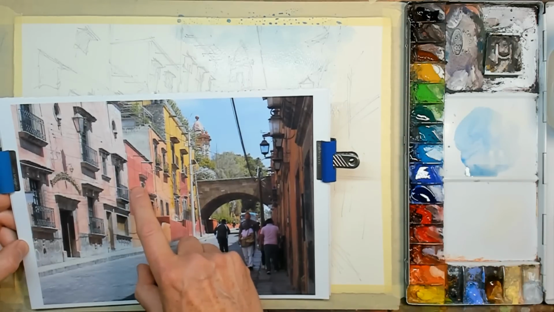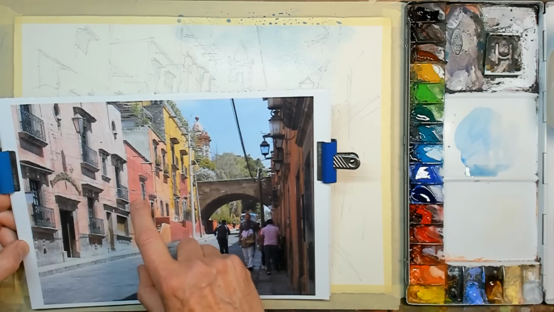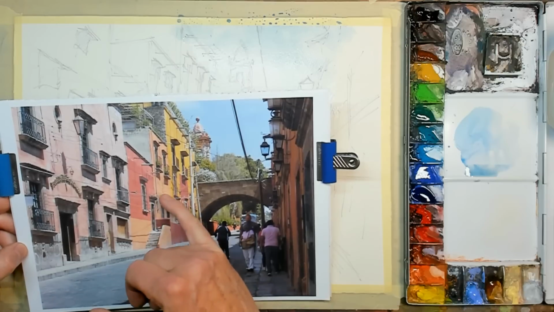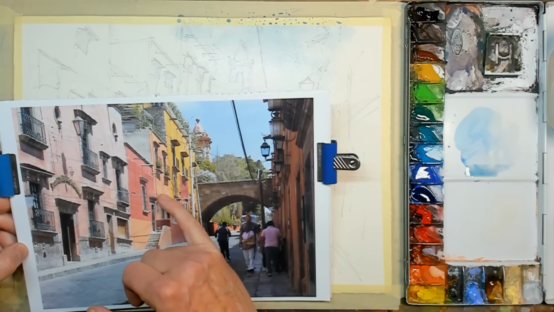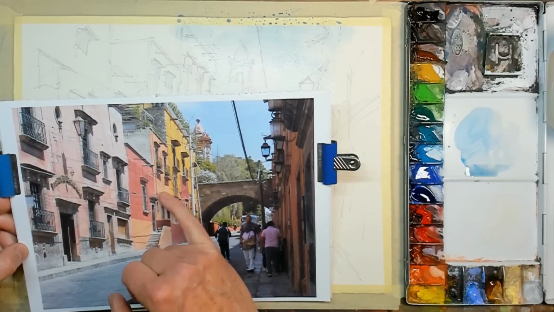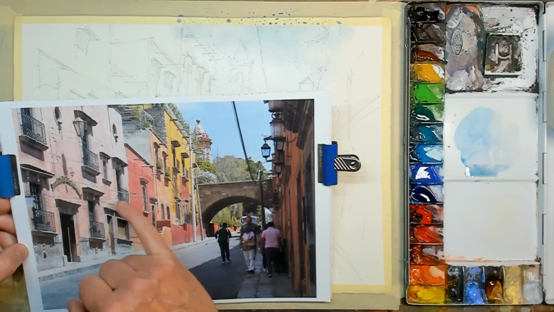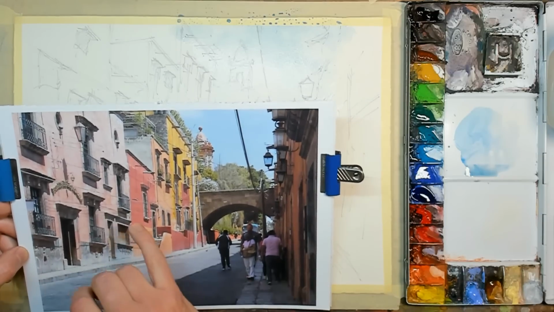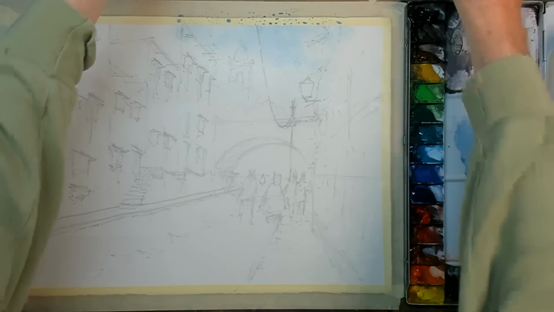For this reddish building here, that's like a coolish red, alizarin crimson and a little bit of cadmium red, I reckon. And then maybe this other one might have a little bit more warmth in it, perhaps a little bit of orange in it there. And then that one is like a weaker version of this one.